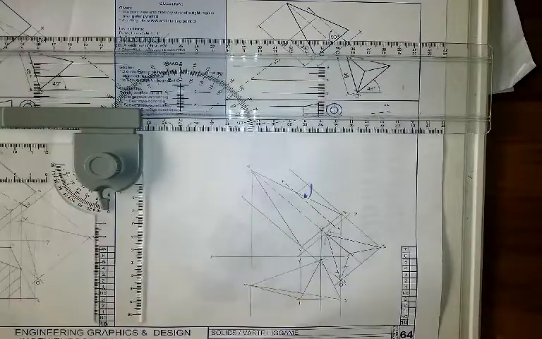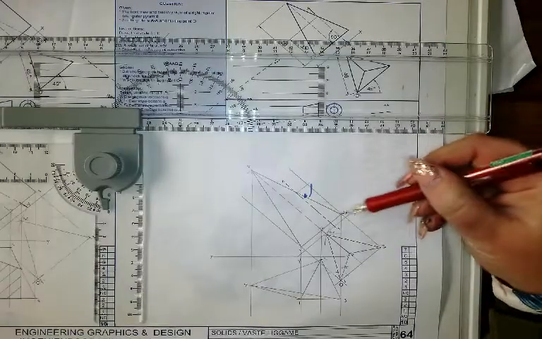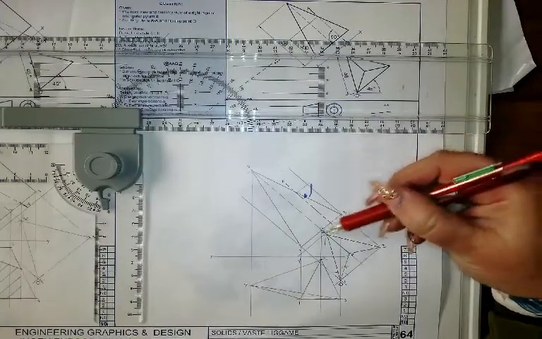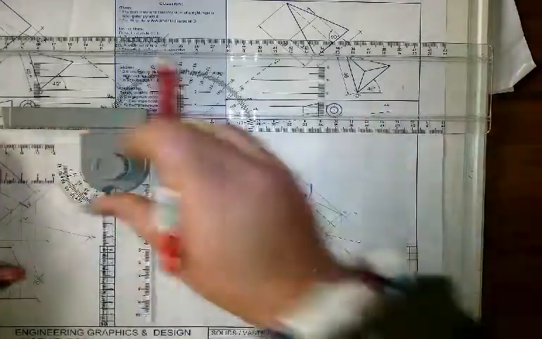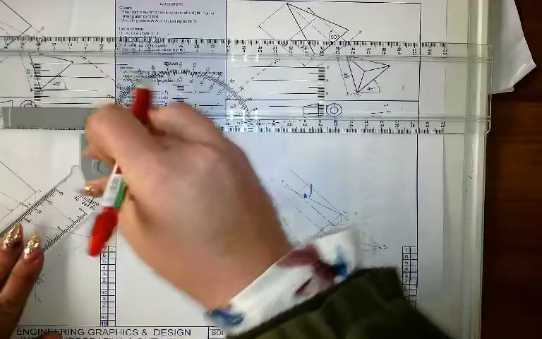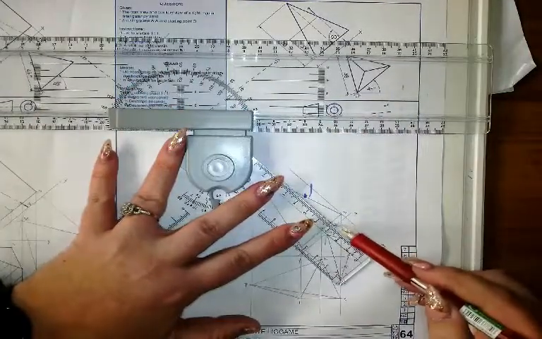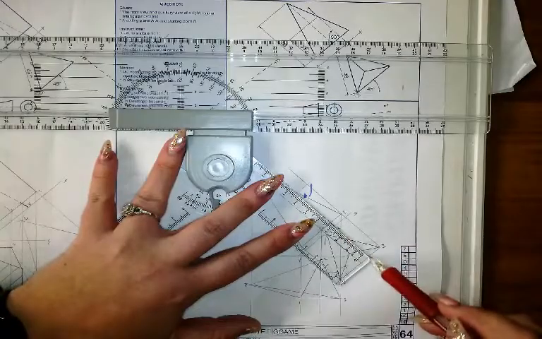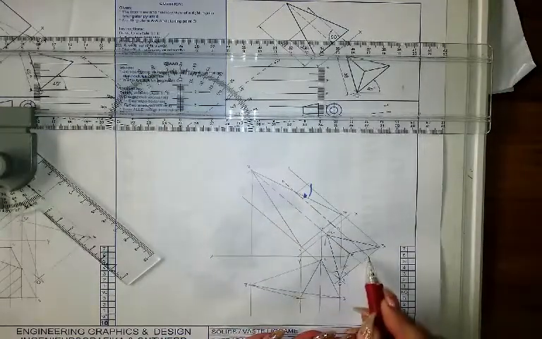So now, when I look at my cutting plane, here, it falls between 3 and 2 and 3 and 1. And how do I know that it falls between 2 and 3 and 3 and 1 is when I'm going to project my cutting plane to my auxiliary view. Here, it touches there and there. And remember, it's on the base, it's flat.